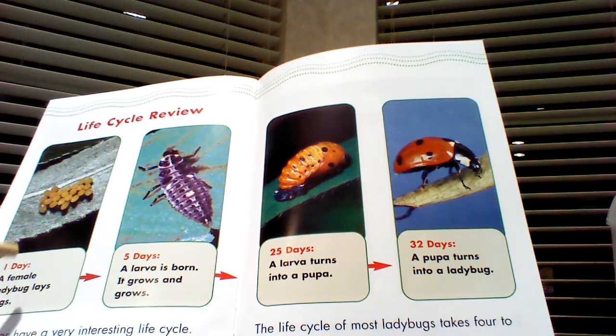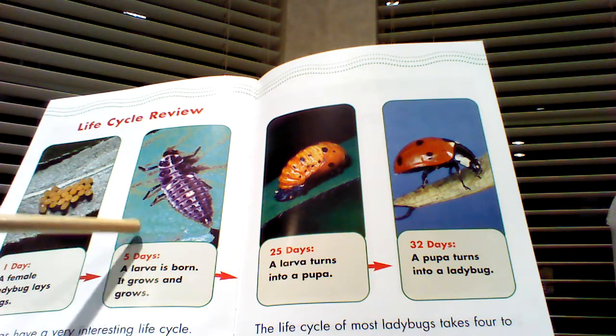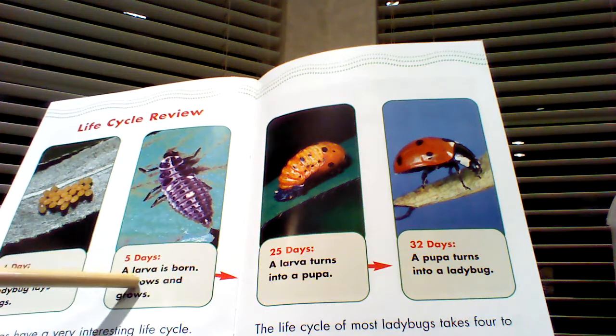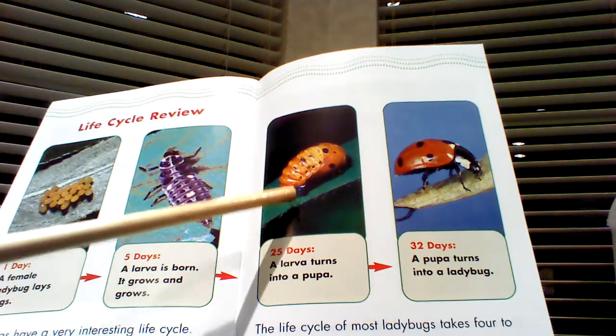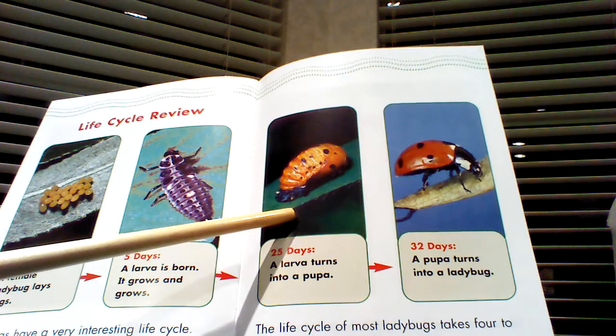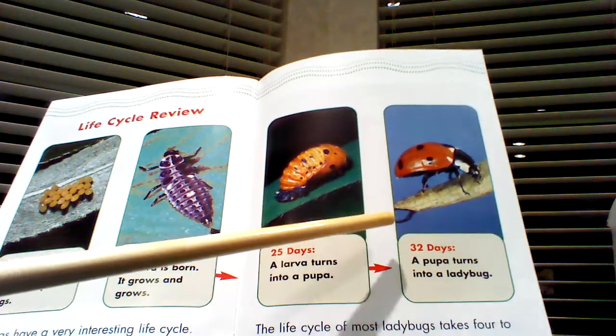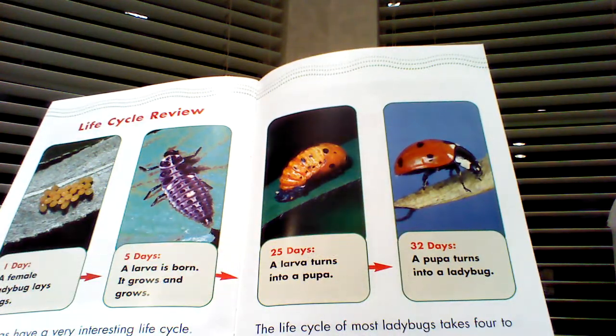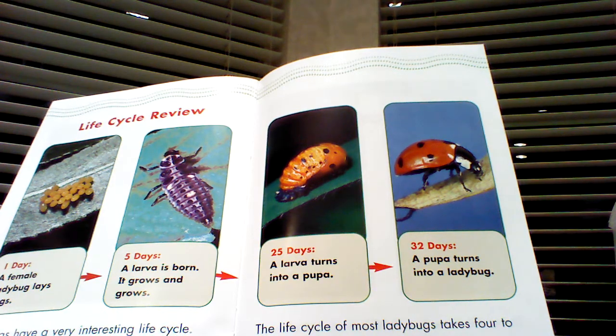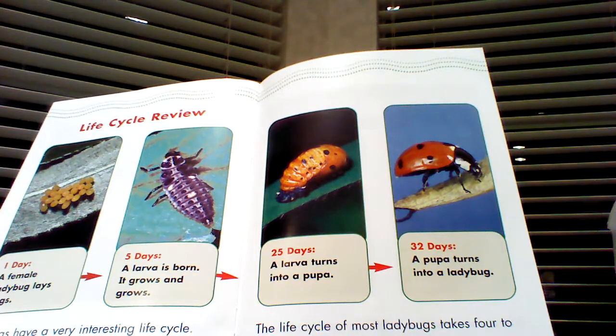If you can write the name eggs, and then this is larvae, and this here is a larvae. And right here is a pupa. You can draw the pupa too, and then you can draw the ladybug. And remember, they have many spots and they have many colors. You're going to draw for your teachers the life cycle of the ladybug and send it to them via Class Dojo.